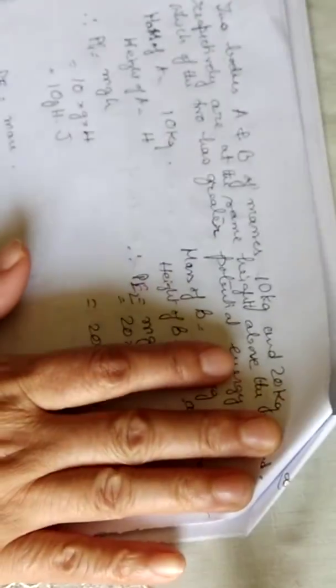Next, two bodies A and B of masses 10 kg and 20 kg respectively are at the same height above the ground. Which one of the two has greater potential energy? See, I told you that potential energy depends on mass as well as on height.